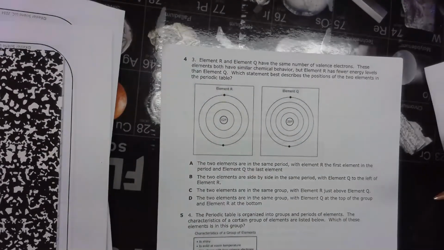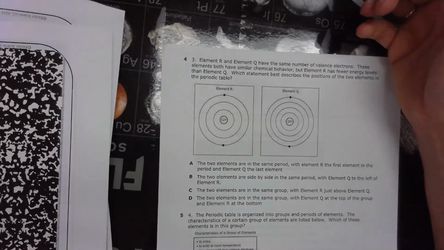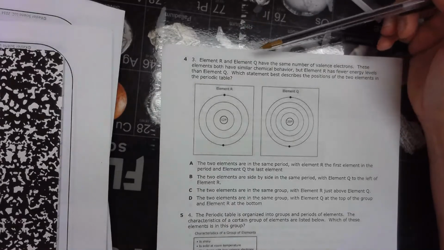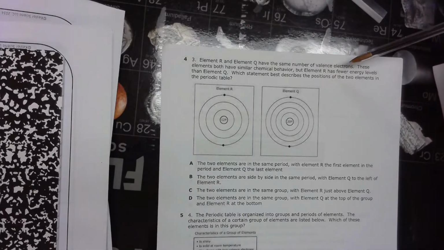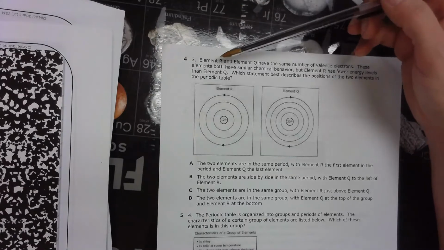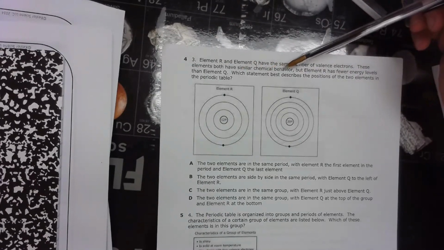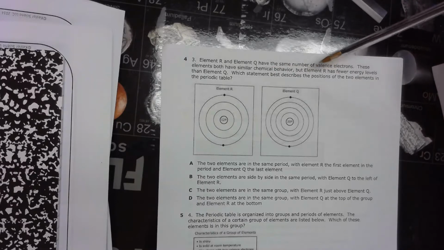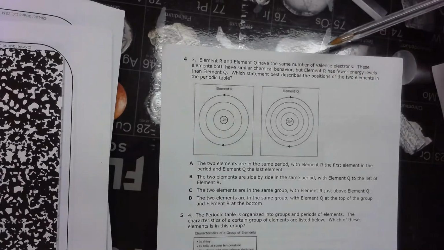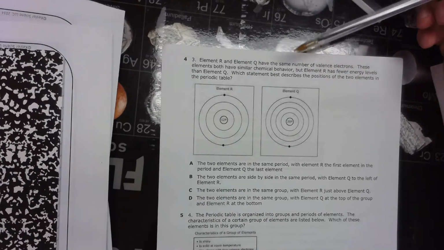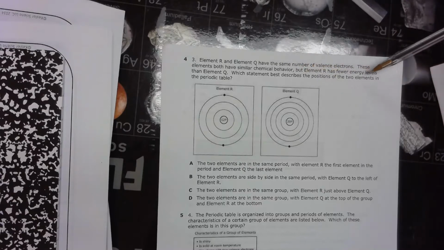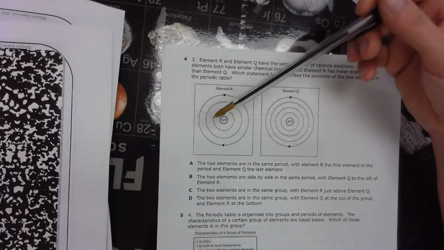Remember, pause in between. Number 4. Element R and element Q have the same number of valence electrons. These elements both have similar chemical behavior. But element R, that's this one, has fewer energy levels than element Q. Which statement best describes the positions of the 2 elements in the periodic table?